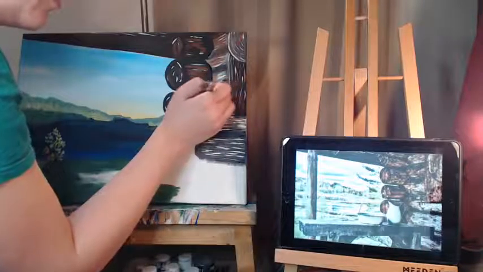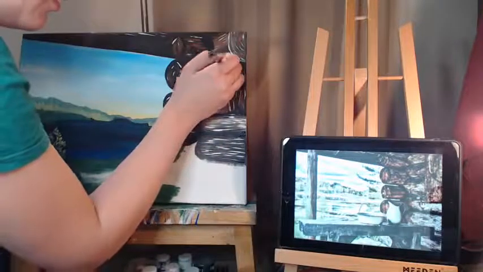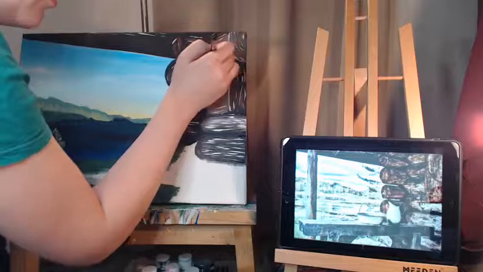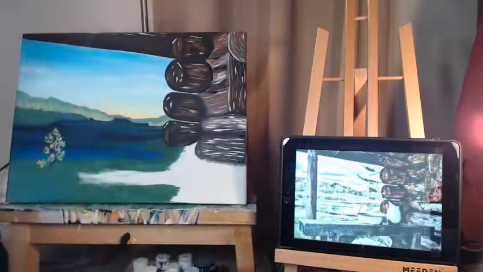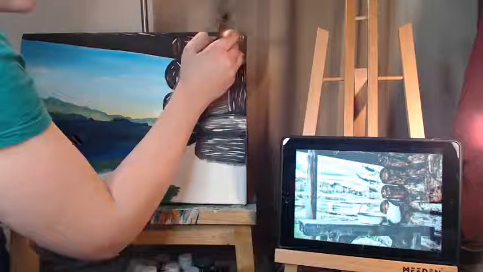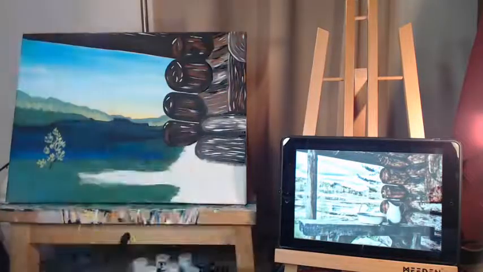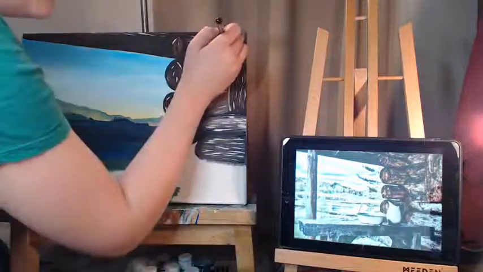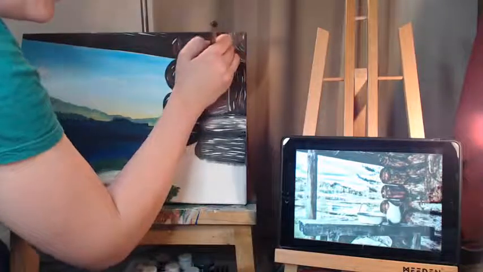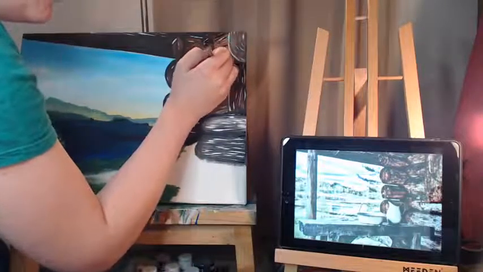Some more lines in between where the beams kind of meet. And there's more happening up here. It's a bit darker at the top here.